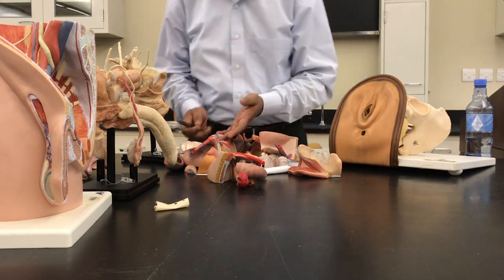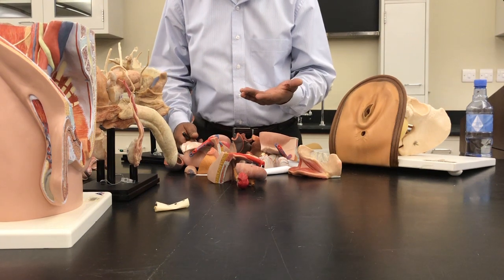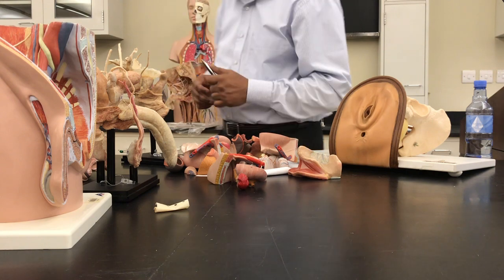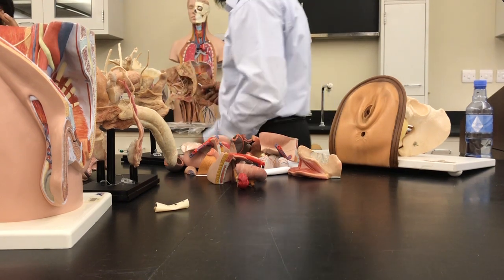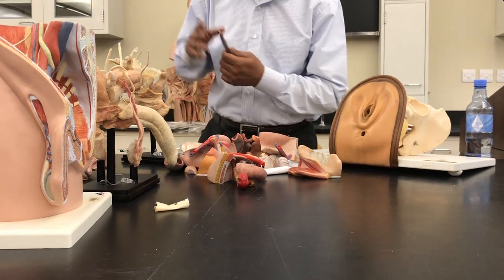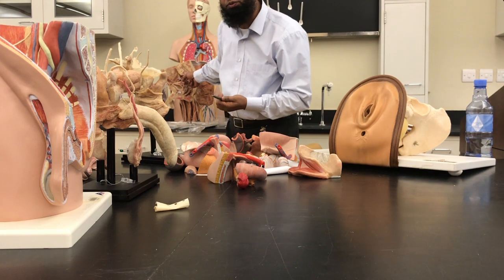Sure, this is not the time to revise the cardiovascular system and urinary system, because how can I expect you people to identify these tubes?